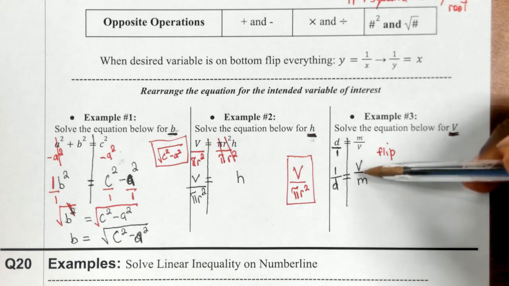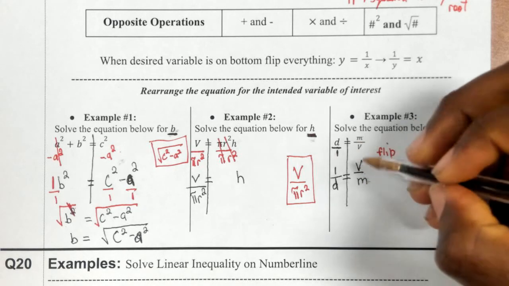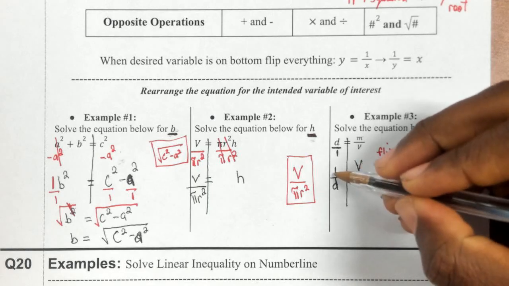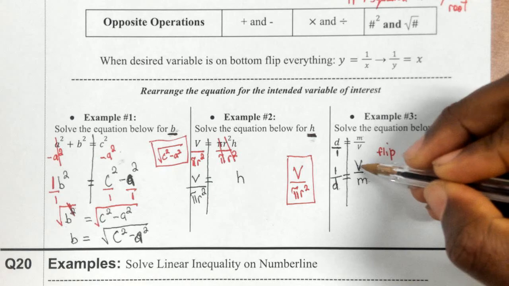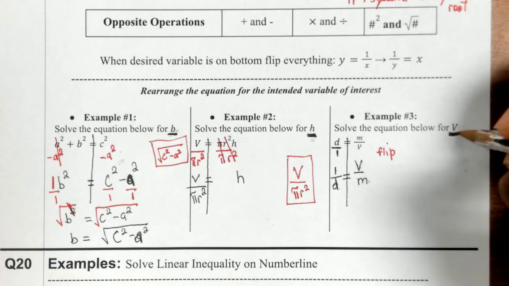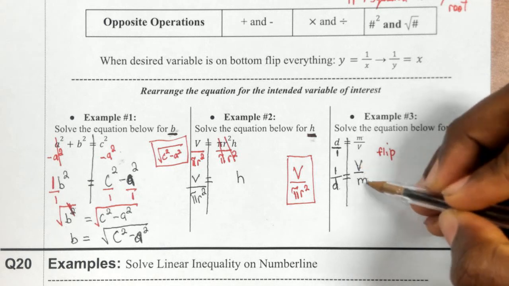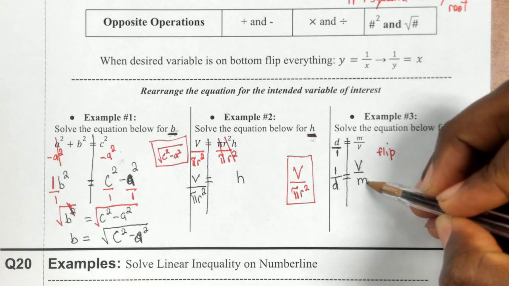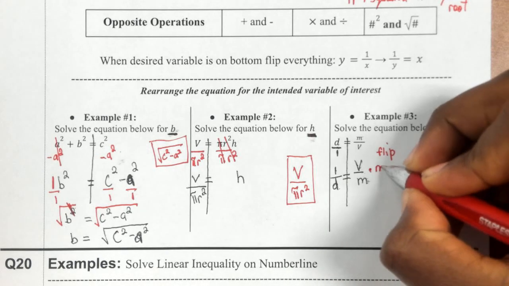Now I need to get rid of what's at the bottom of v. Whatever is at the bottom of v means I'm dividing v by it. So I'm dividing v by m. That's what it means when you see a fraction. Again, this means that you're dividing 1 by d. The aim is to get v all by itself, because it says solve for v. So I need to get rid of dividing by m. To get rid of dividing by m, you would multiply by m. The opposite of divide is multiply.